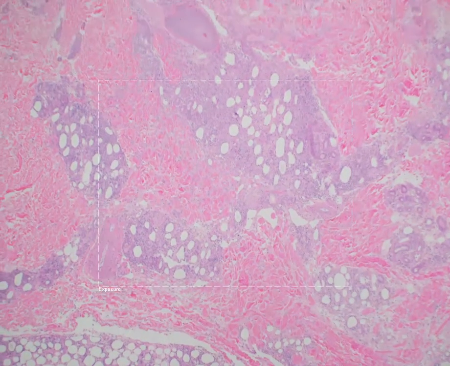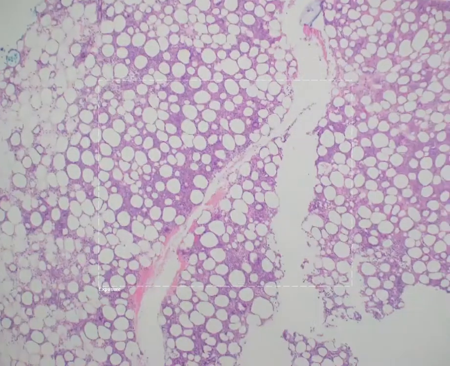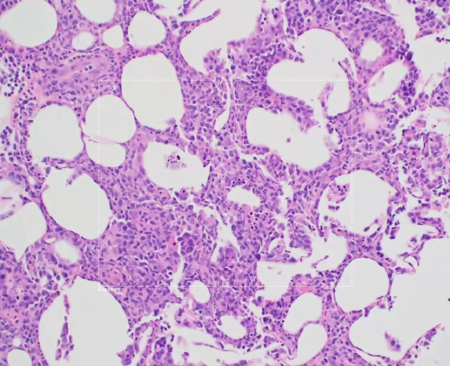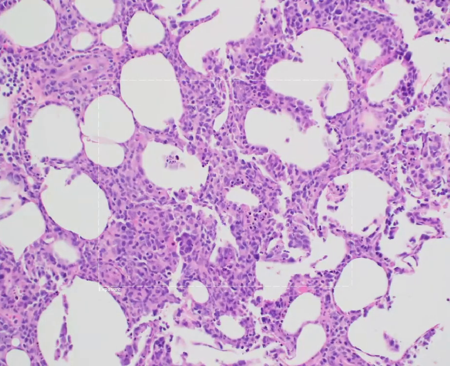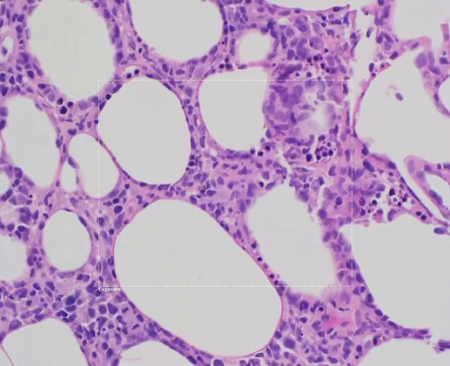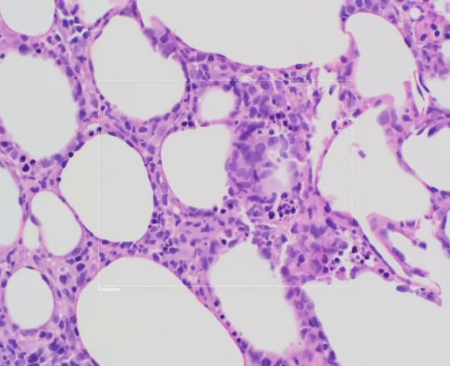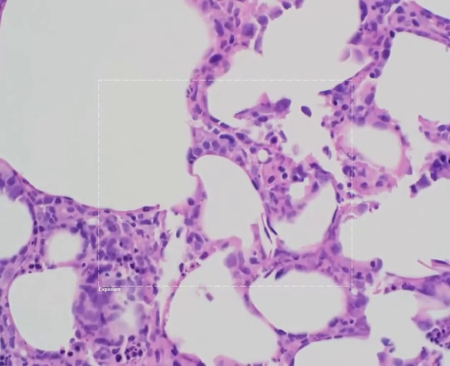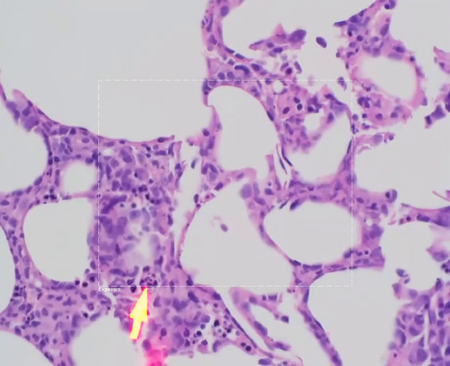So if we go in on higher power in the subcutaneous tissues, you'll see that the infiltrate is composed of predominantly lymphoid cells that have round to oval shaped nuclei and inconspicuous nucleoli.